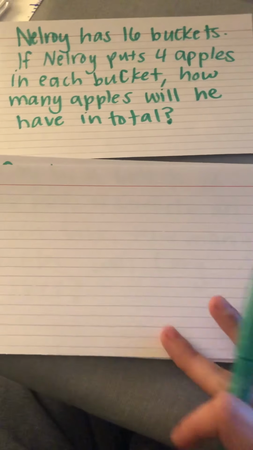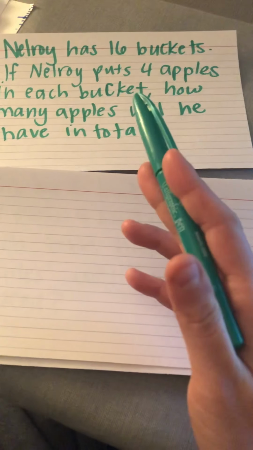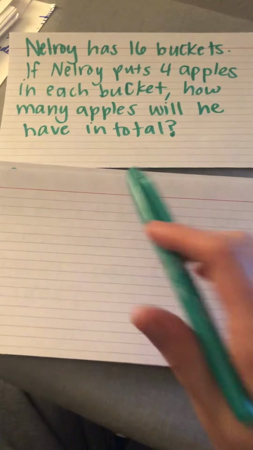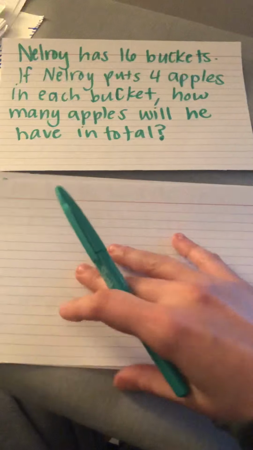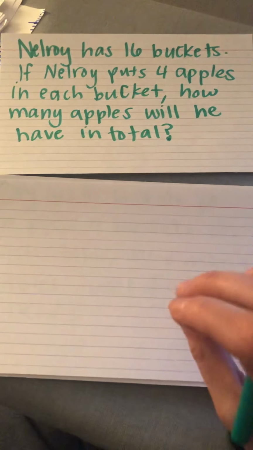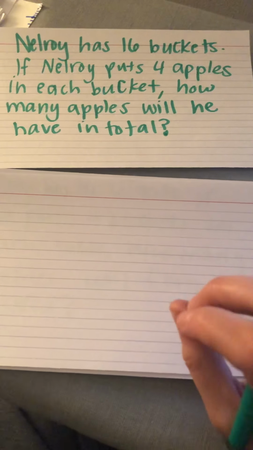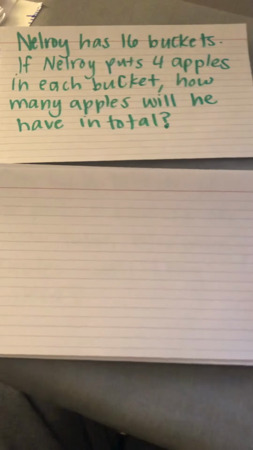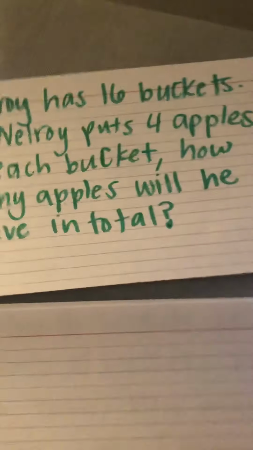We're going to be reading two different situations today. You can see Nelroy right now. We'll read that together, and then we're going to read about Corey, and you're going to see that these situations are similar, but they're actually going to require different solving, different operations to solve. So here we go. I hope you visualize with me while we read.